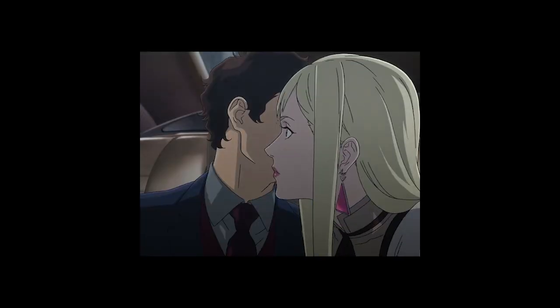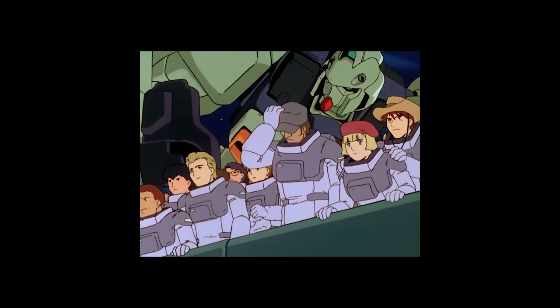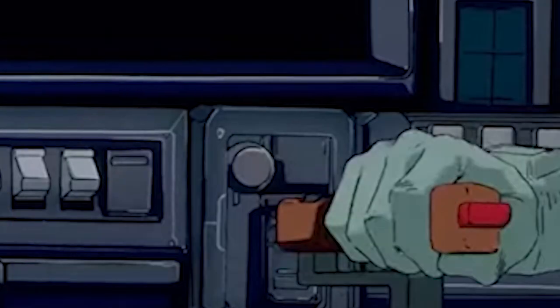The beauty of Gundam in 2026 is that there is no wrong place to start. Pick a suit that looks cool, find its timeline, and launch.